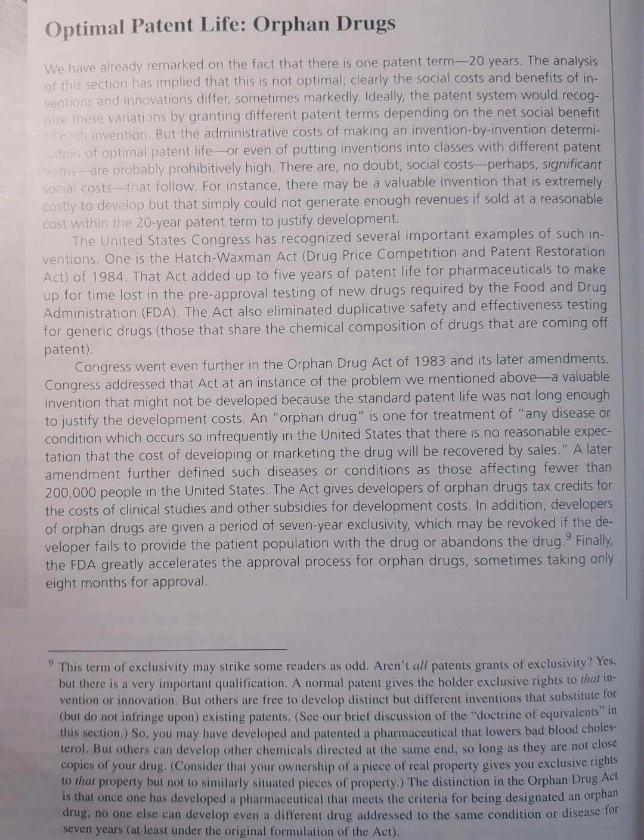An orphan drug is one for treatment of any disease or condition which occurs so infrequently in the United States that there is no reasonable expectation that the cost of developing or marketing the drug will be recovered by sales. A later amendment further defined such diseases or conditions as those affecting fewer than 200,000 people in the United States.